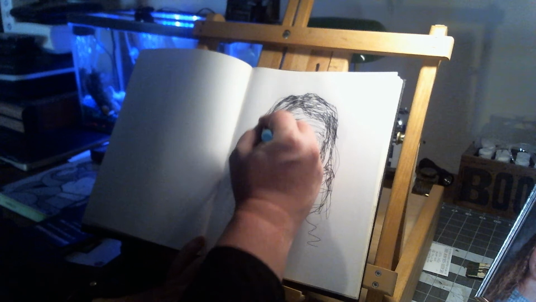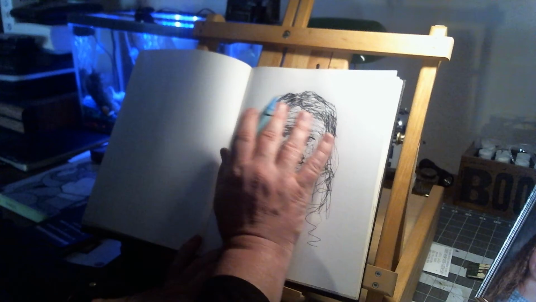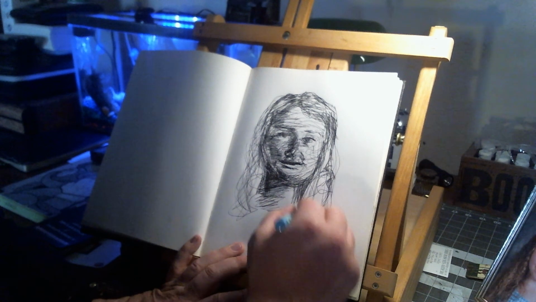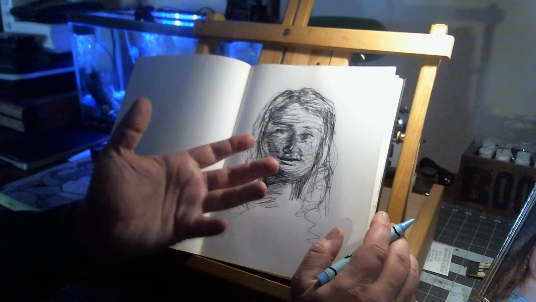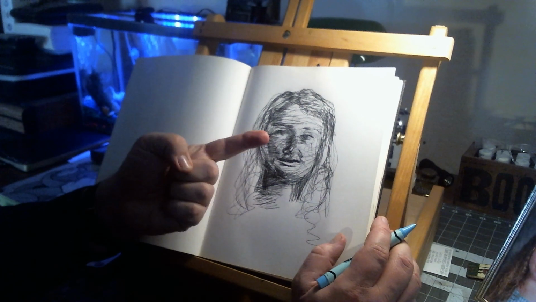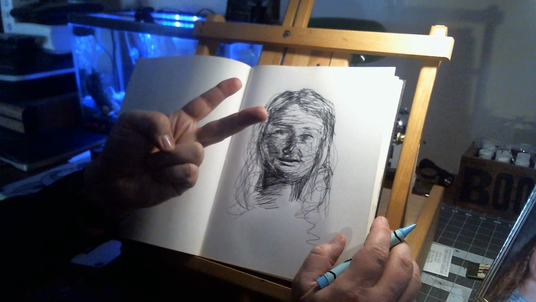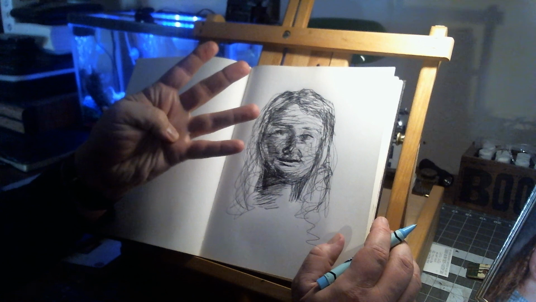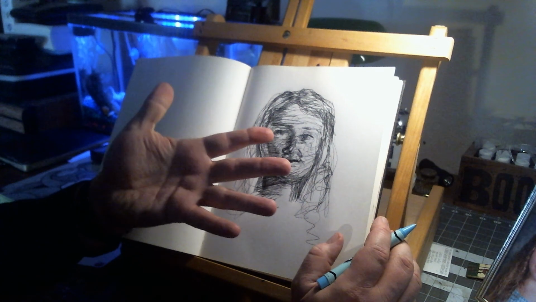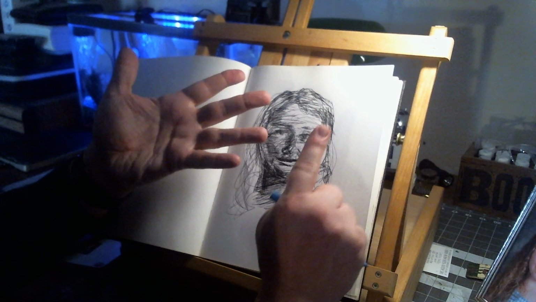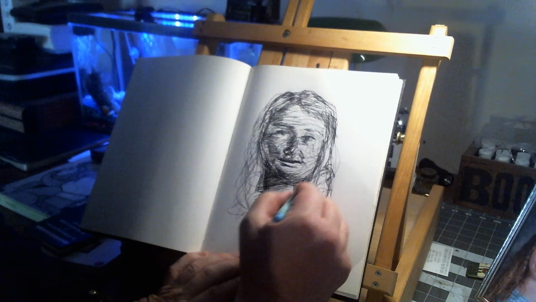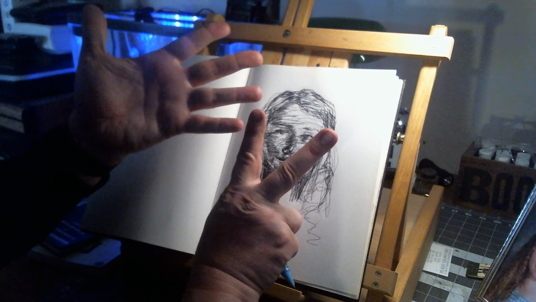I'm letting my hand move loosely, and with that comes a heightened sense of hand-eye coordination that, I mean, here, let's boil it down. Here's the variables. Time, practice, mark making, hand-eye coordination, sight, brain, effort.